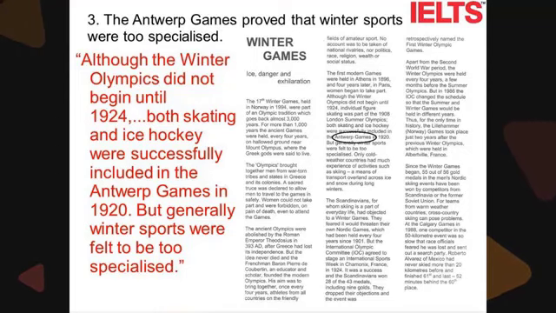Of course, many people believed that winter sports were too specialized, but that's not the statement. The statement is about the Antwerp Games. And it says that ice hockey and skating were both successful in the games. So the answer is false.